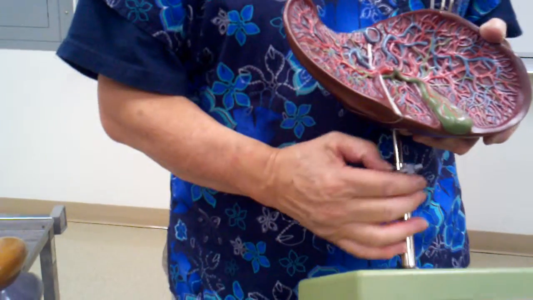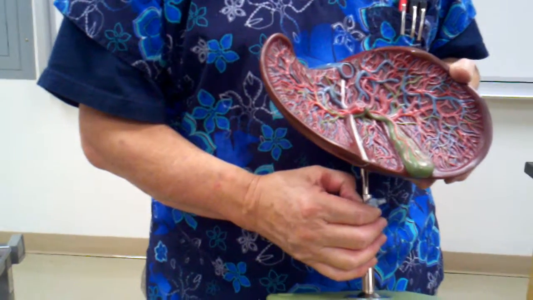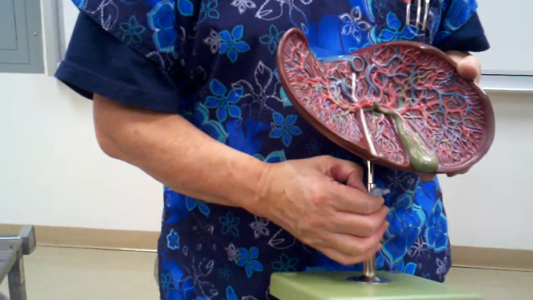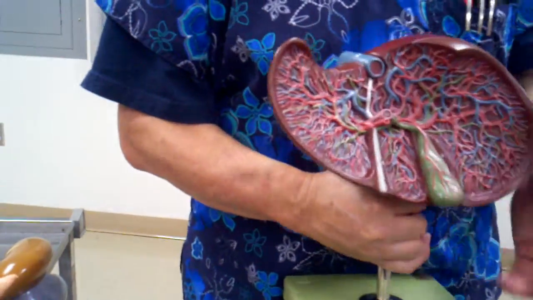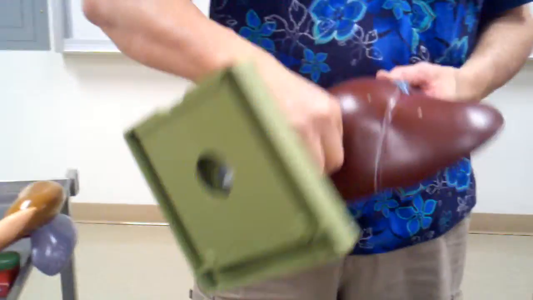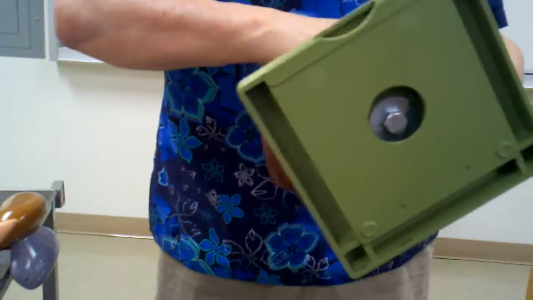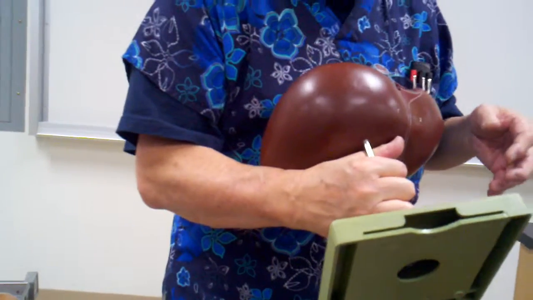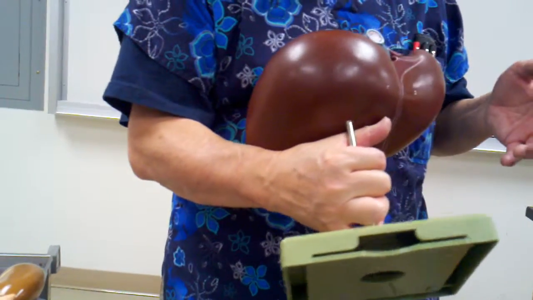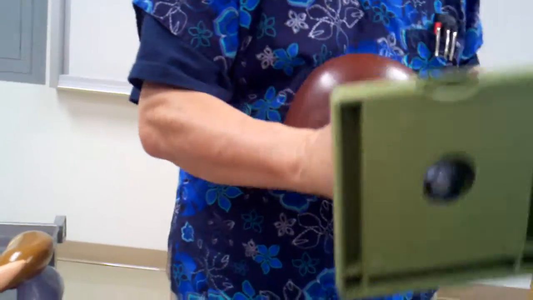And did you get a PowerPoint on models? Yes. Okay, so does it kind of show these? Yes. Okay. Does it show the lobes of the liver with the right and left lobe? But that's not what I really test you on.